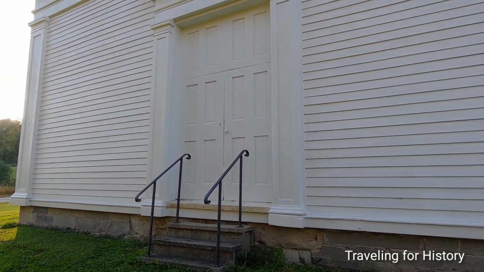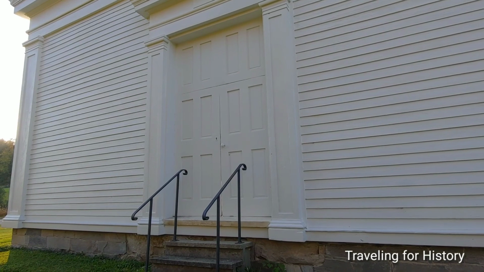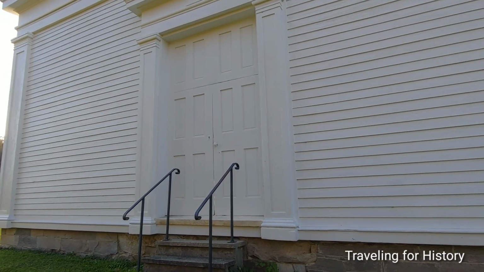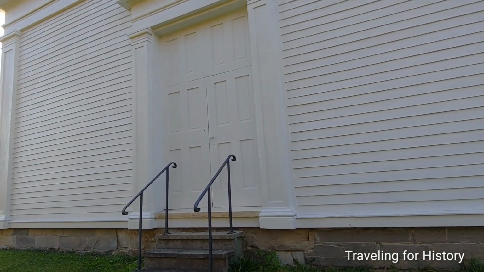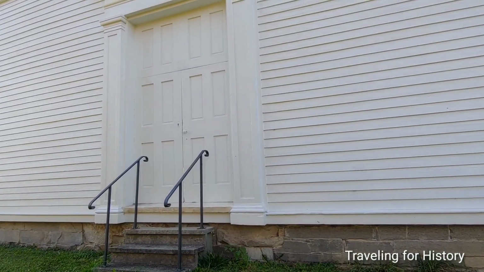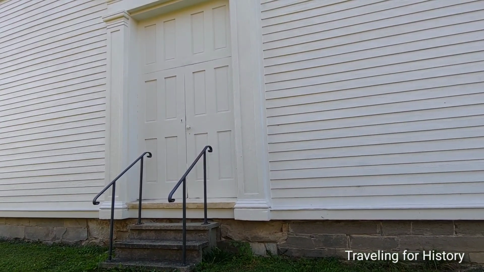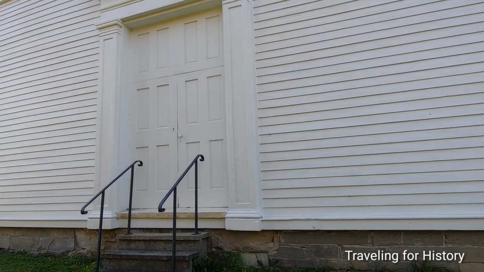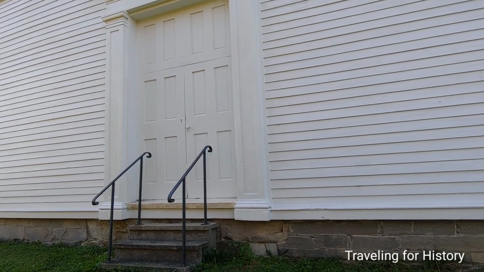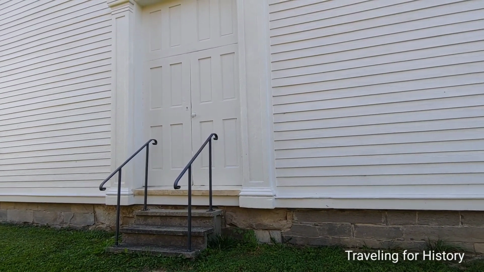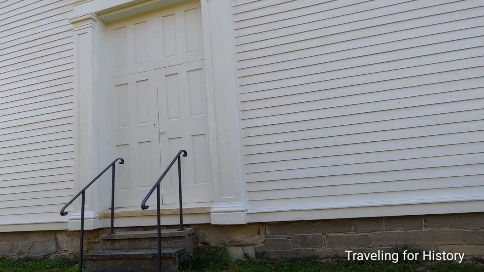But on the Preservation in Pink blog, she's on WordPress, she had said that there was no electricity and there are no systems here, so there's no heating systems. The original kerosene lamps are still attached to the walls. I personally think that's amazing, but you know, I'm also easily amazed.